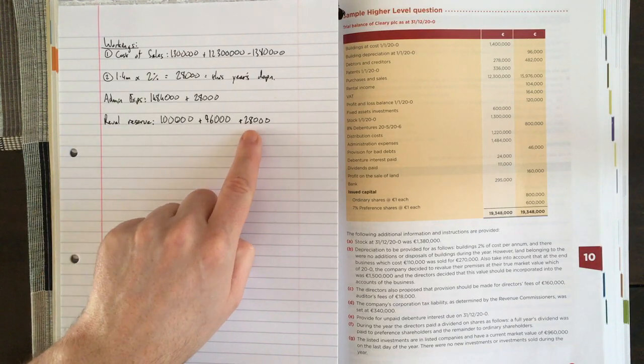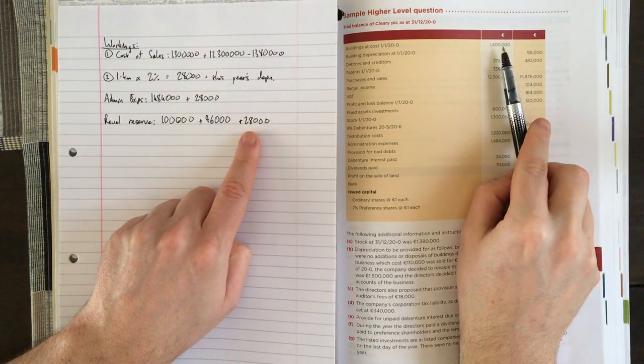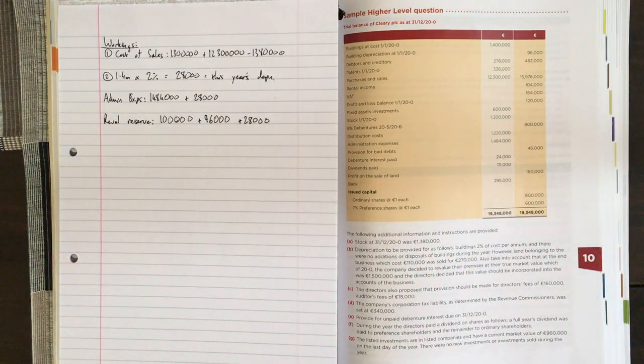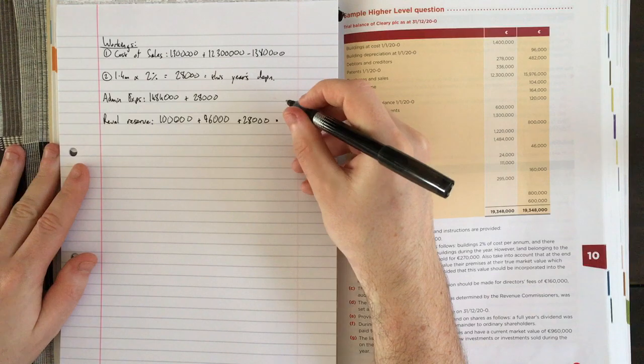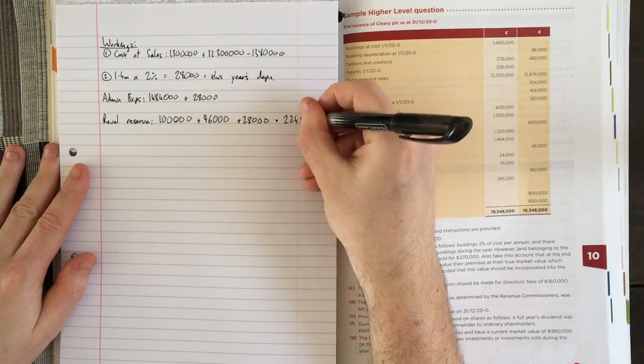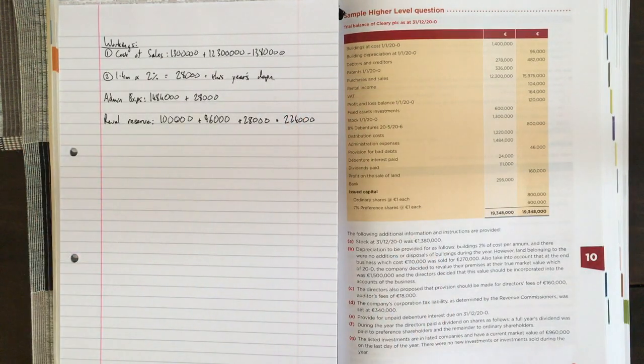All right. So that's 28 grand depreciation on this, and then at the end of the year, we revalue it. So we move that out. So the total on that revaluation reserve then is 224. All right. So that's going to go down in the finance by section at the bottom of the balance sheet. Is there anything else I need to do with that one? No, there's not.